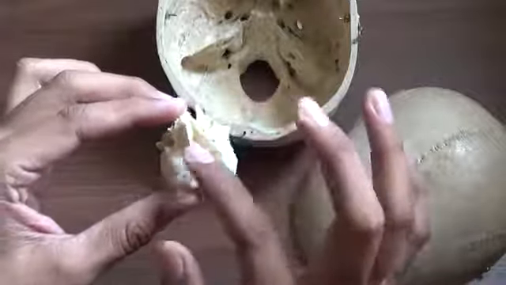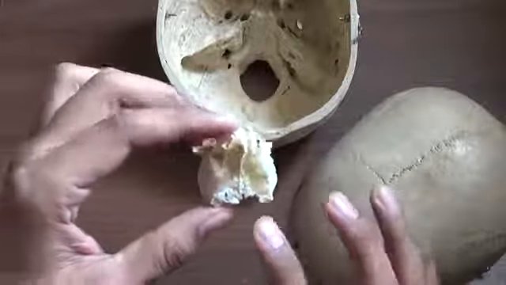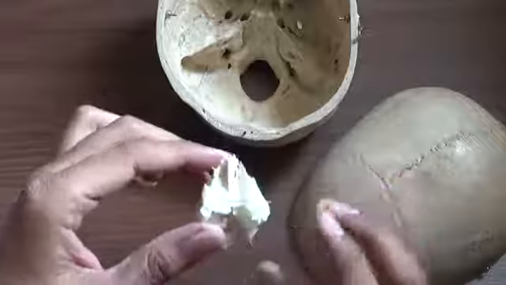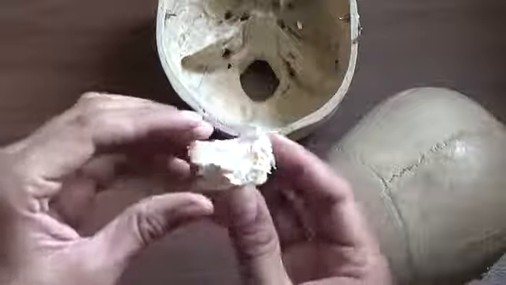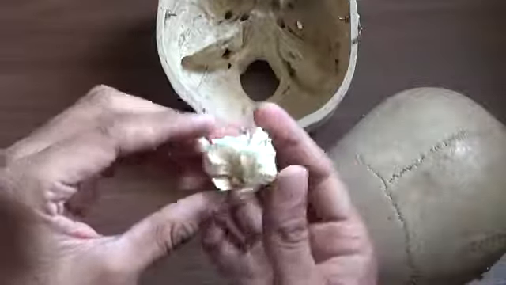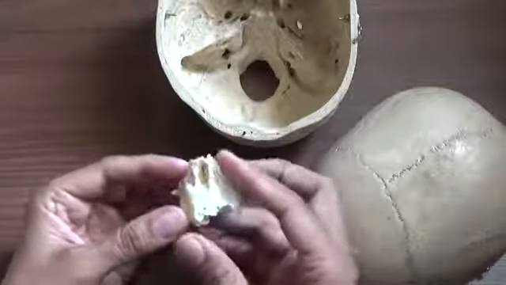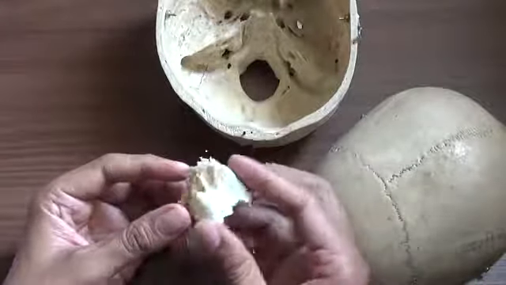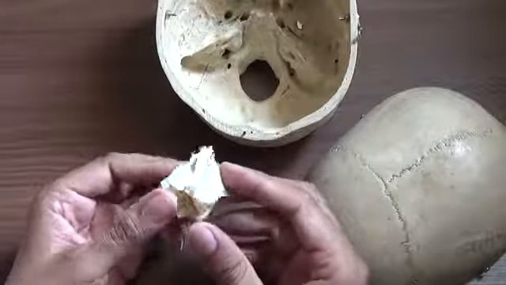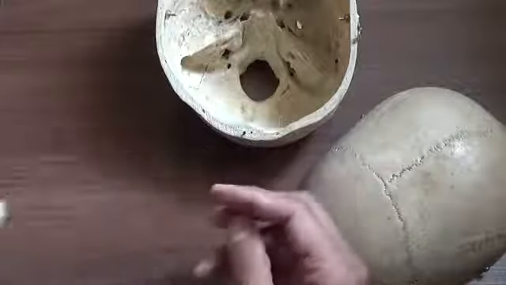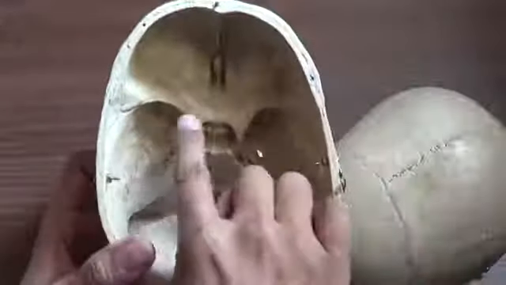More importantly, you can see in the midline there is a cribriform plate, a sieve-like bone, which has multiple openings for the olfactory nerves, and it's a very fragile bone. You should be handling it very carefully. So this is the ethmoid, and that is lodging in the notch of the frontal bone. So this is another unpaired bone. I have a separate video regarding the ethmoid. You can watch it.